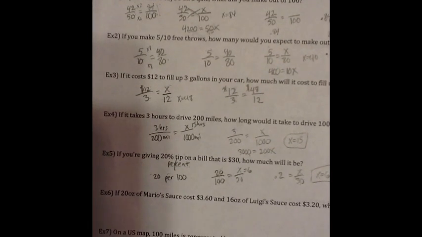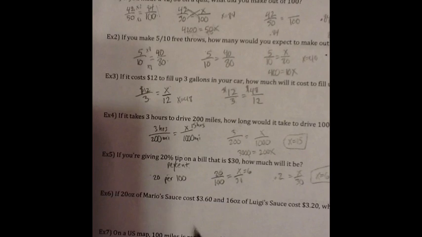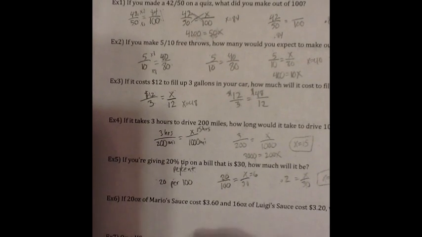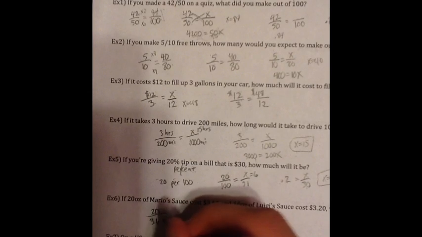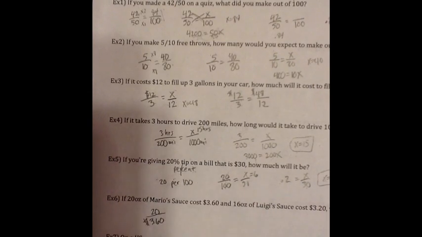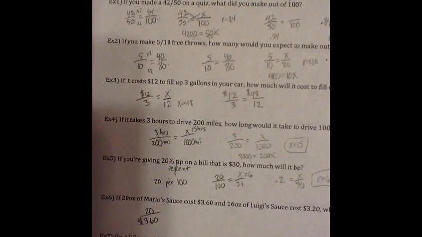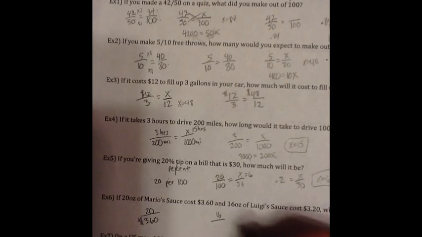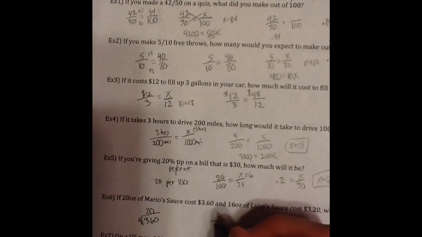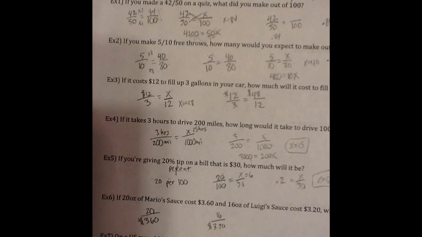Alright, looking at a little different problem. We're going to the grocery store, and I do this all the time. We're buying Mario sauce, spaghetti sauce, 20 ounces. Cost $3.60, and Luigi sauce, if you get 16 ounces, it costs $3.20. Okay, we want to know what's the better buy.